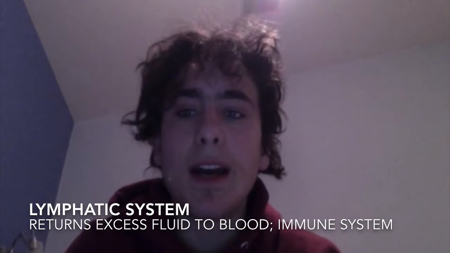Next, the integumentary system, which basically protects against your being sick and makes sure that you do not die. Next, the lymphatic system. So this basically returns excess body fluid to your circulatory system and deposits it. It's also part of the immune system. Next type of organ system is the immune system, which is basically a combination of the latter two. It protects your body against being sick, and it's also a good thing because that makes you not die.